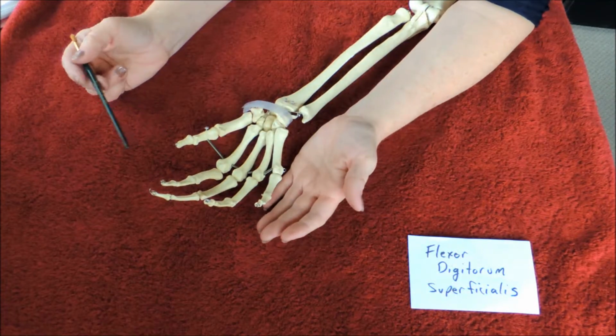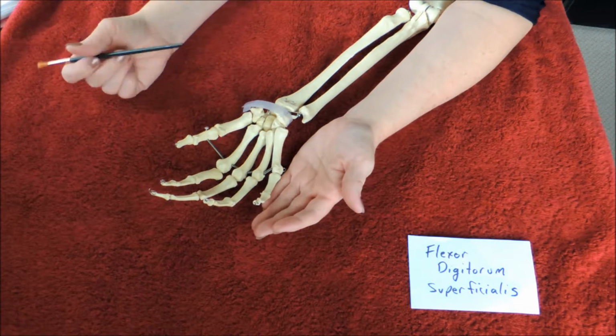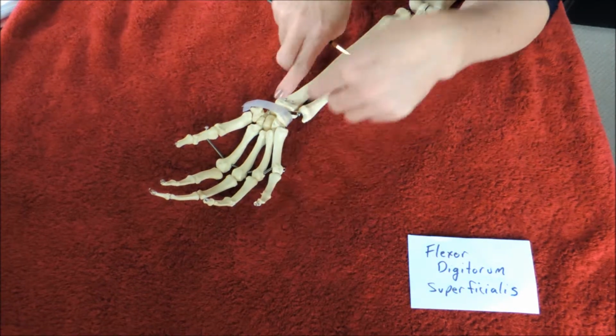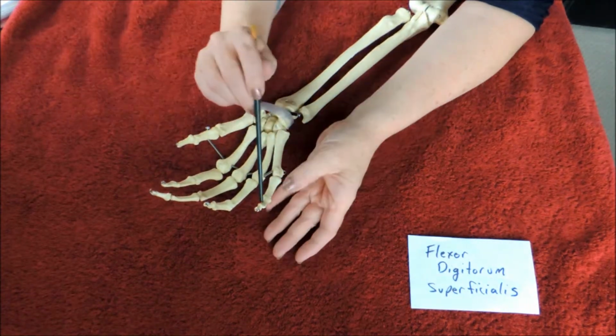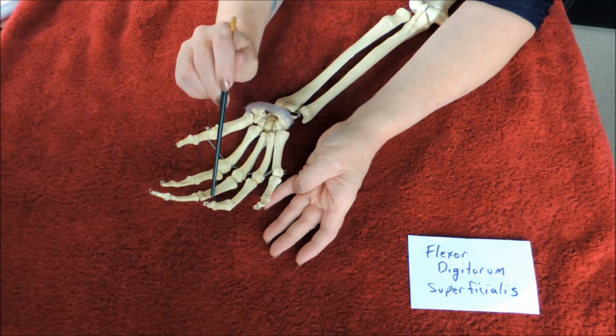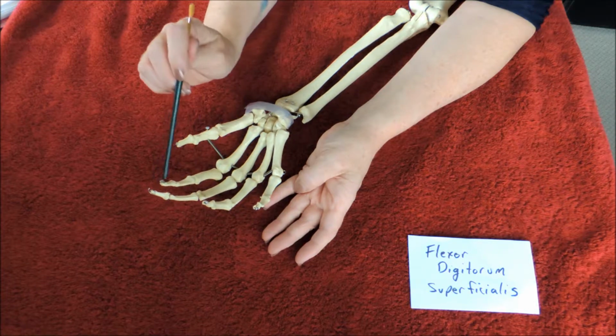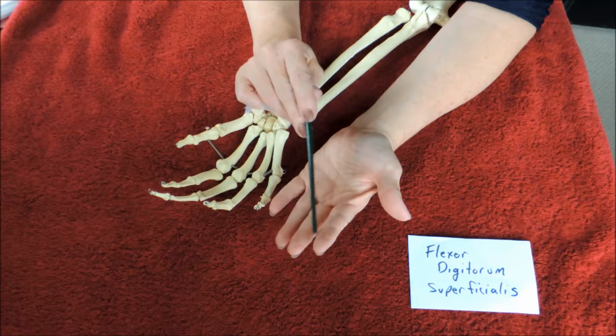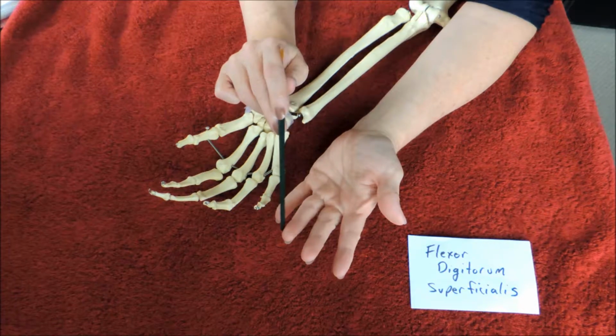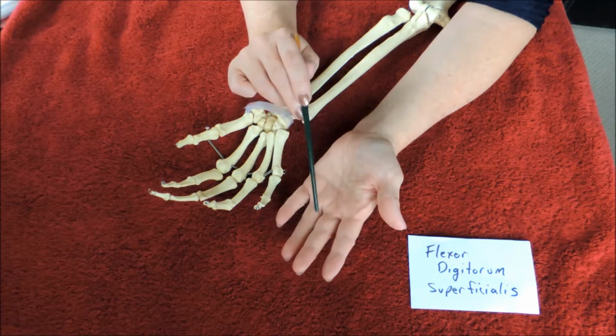Flexor digitorum superficialis inserts by 4 tendons, so it comes down here and separates out into 4 tendons going to the sides of the middle and distal phalanges on the digits 2 through 5.